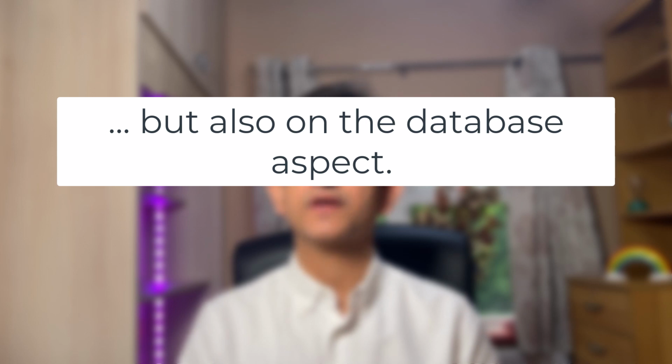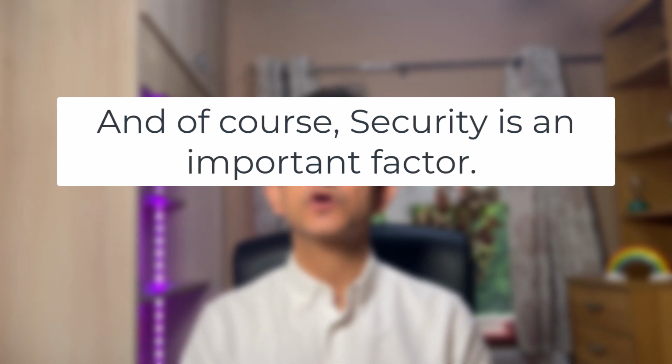And of course, as a programmer, as a software developer, you should not focus on coding only, but also on the database aspect. And of course, security is an important factor here. For any organization in the world, their data is one of the most important aspects. And of course, you should write code to protect their data.